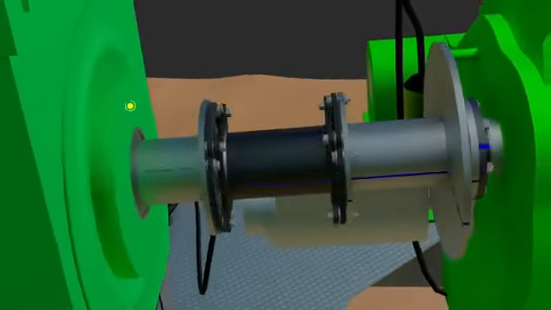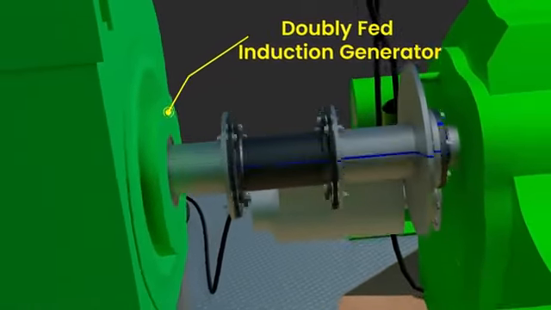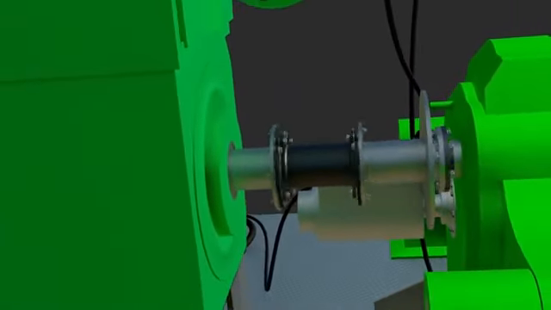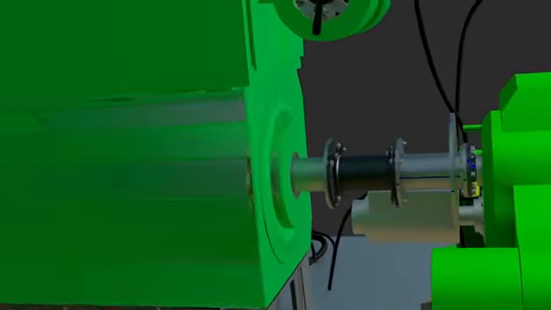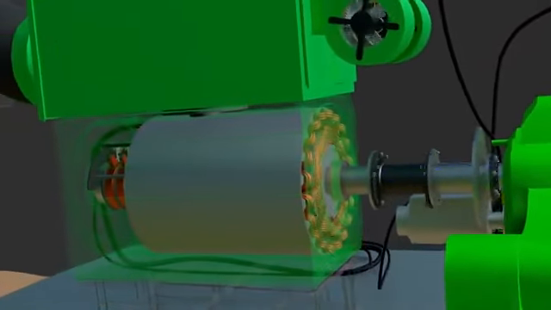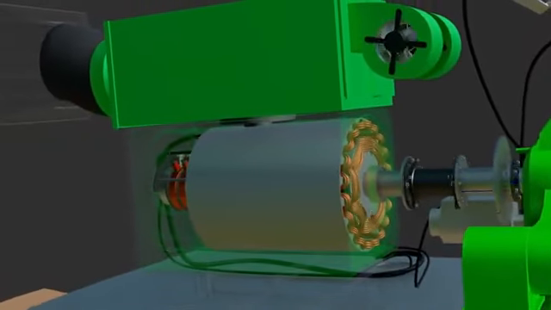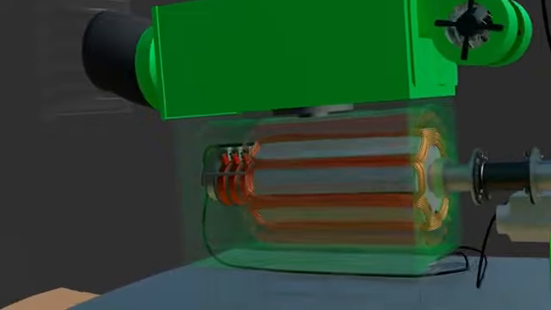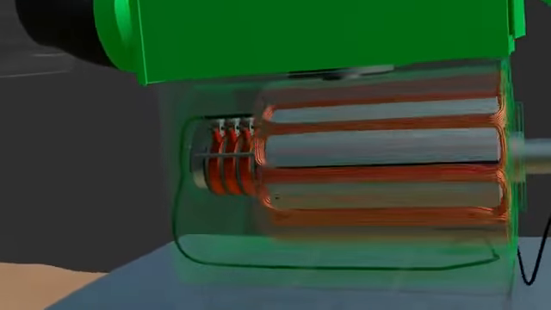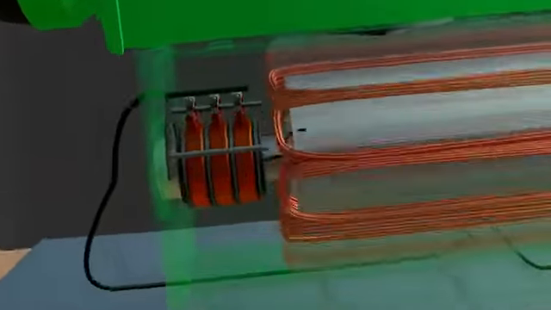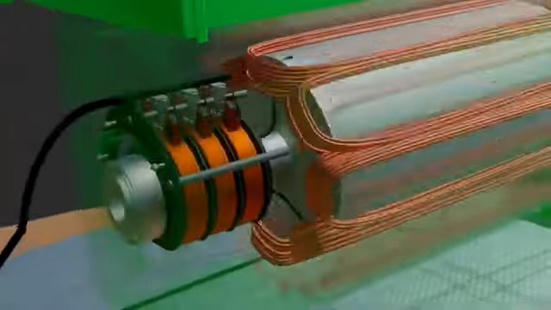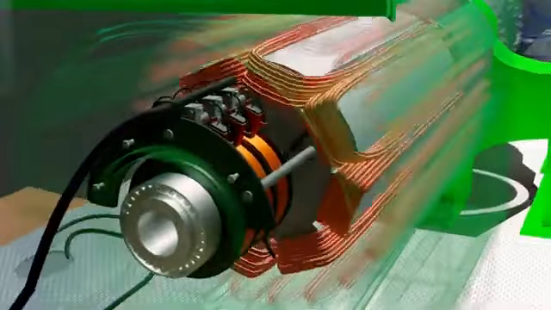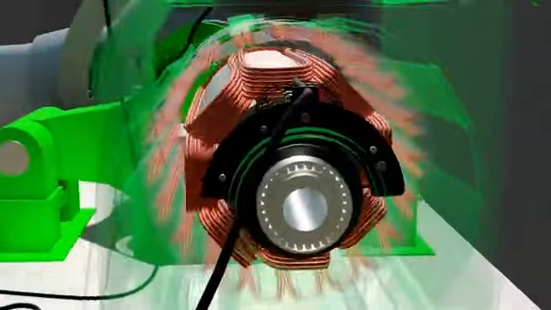premature wear and failure. A doubly fed induction generator, or DFIG, is used in this wind turbine to generate electricity. It is a variable speed generator that produces constant voltage and frequency even when operating at variable rotational speeds. In a DFIG configuration, the stator is directly connected to the electrical grid, and the rotor is connected to the grid through a back-to-back power electronic converter. Slip rings with carbon brushes are used to connect the rotor windings to the power converter.